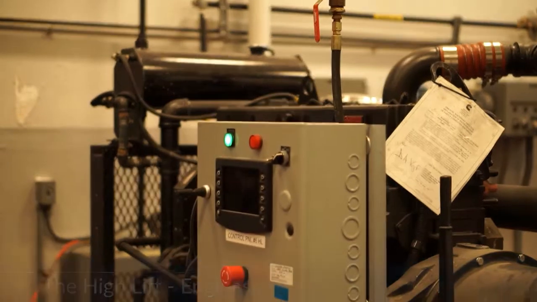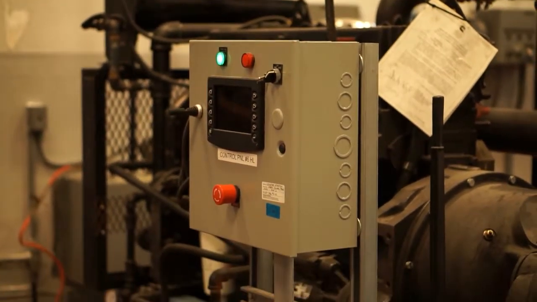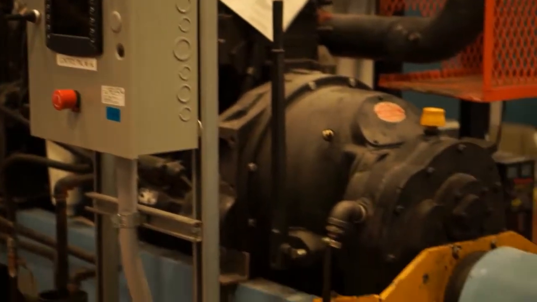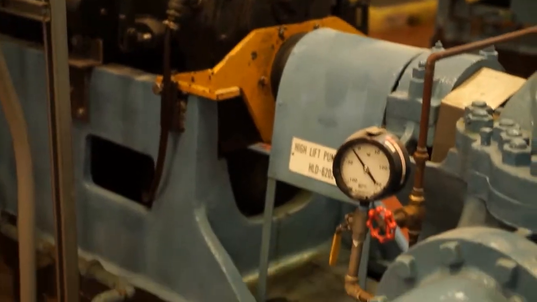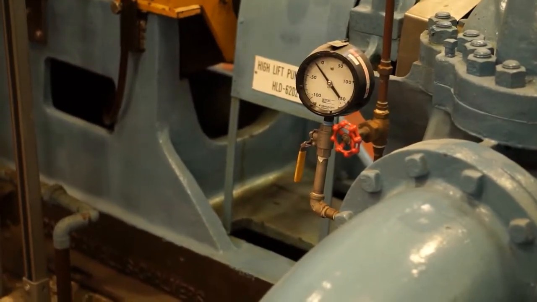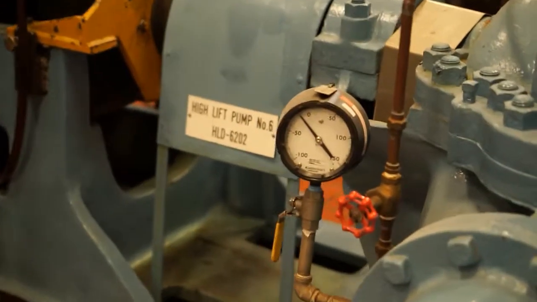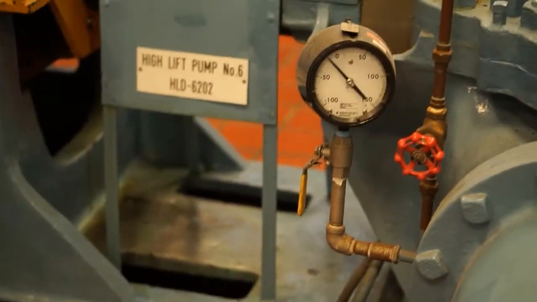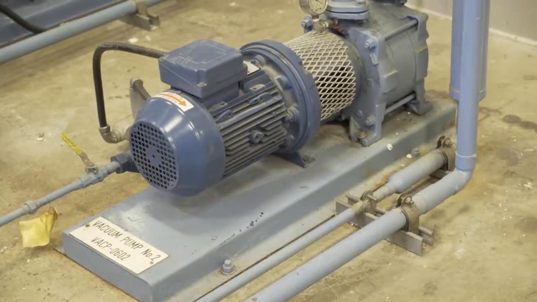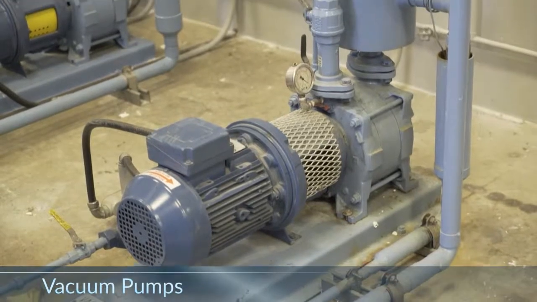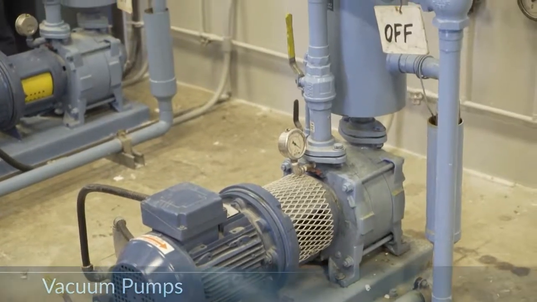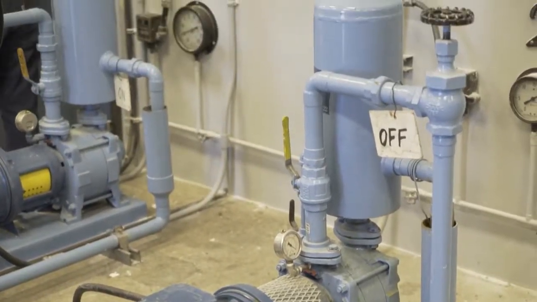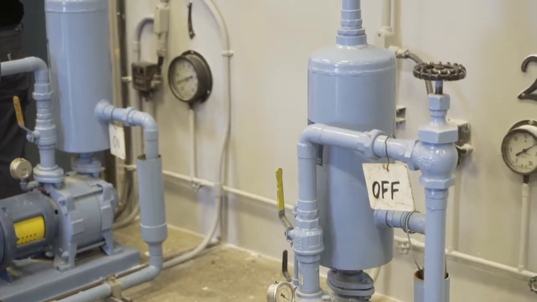Centrifugal pumps won't work unless you prime them. If they are full of air, they just don't generate enough suction to draw water into the pump. Priming the pump means filling it with water to get it to work when you start it. The high lift and low lift pumps are primed by vacuum pumps. Vacuum pumps create negative pressure. They are attached to the reservoir tank where there is always negative pressure. The tank is then plumbed into each one of the high lift and low lift pumps.